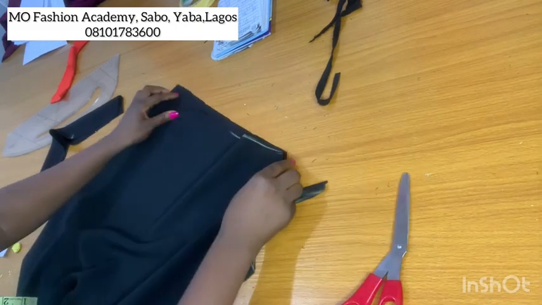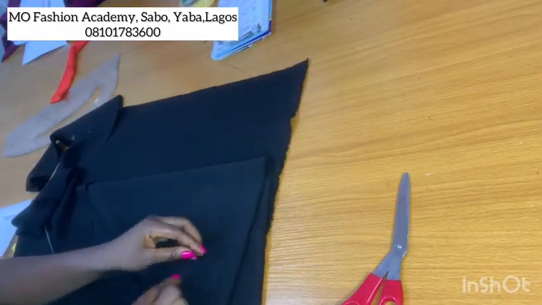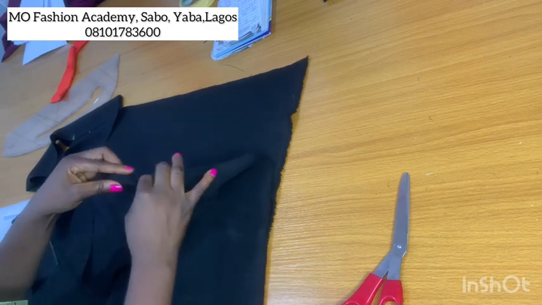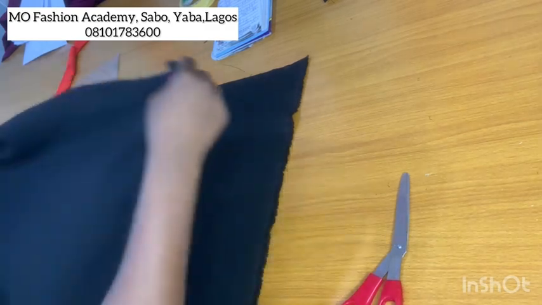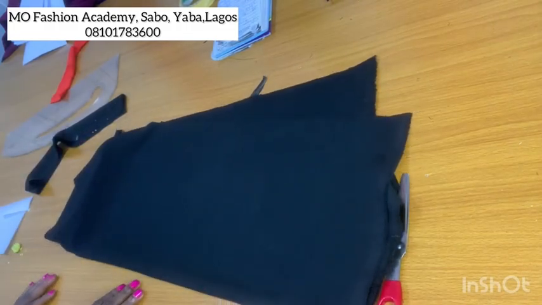Now we are done with the drafting of all our pattern pieces. I'm going to bring them together and show you what everything looks like. As for the hem, you're going to fold the 1 inch and pass an elastic through the channel. And this is what all our pattern pieces are looking like.